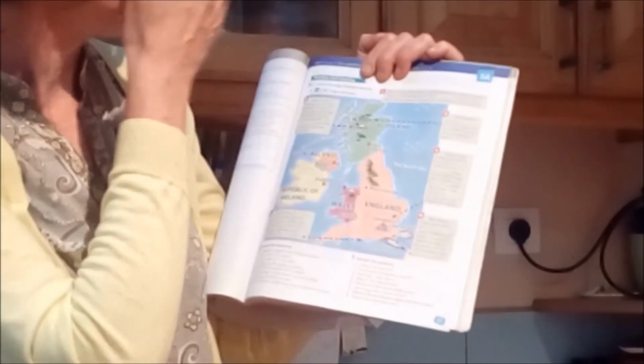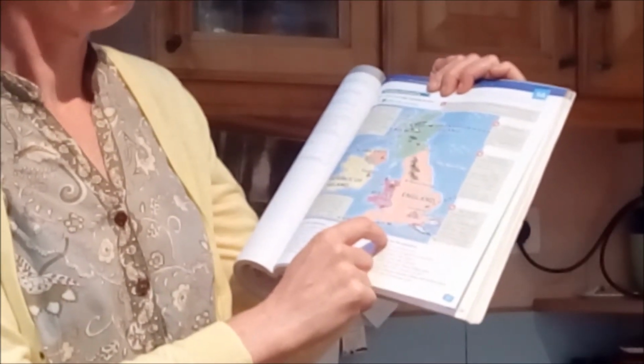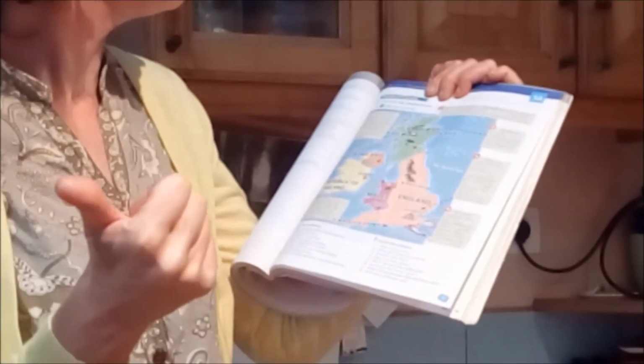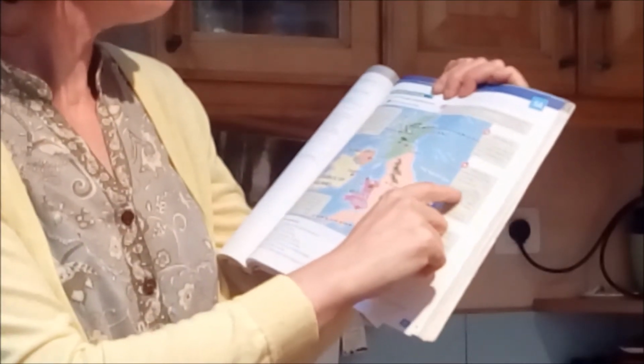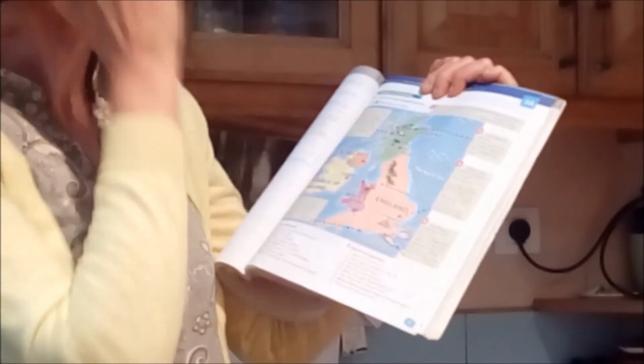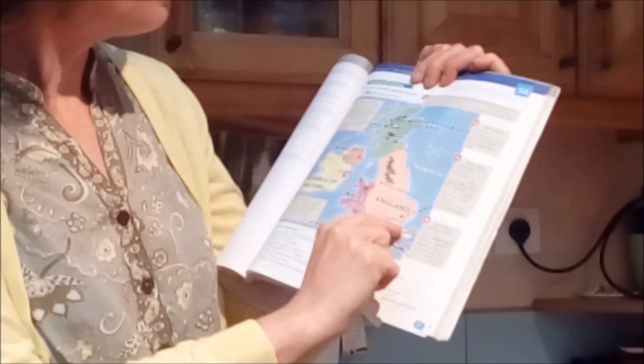Number 4, let's go to the capital. London is the capital of the UK. It's a very big city with some tall skyscrapers. About 8 million people live in London. And in London there's a river.